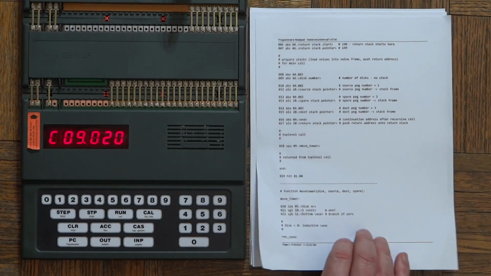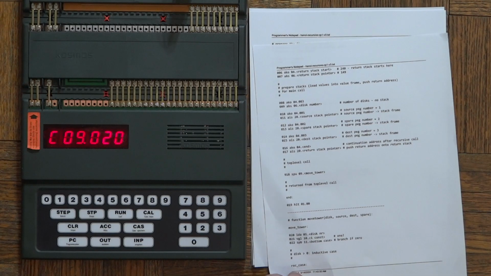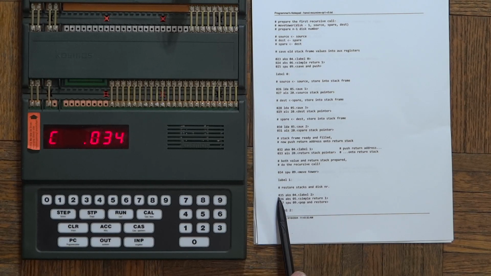Actually, this page here, right? At address 20. Good. So we made our first recursive call, and now when we return from that call, now we are at address 34. When we return from that call at address 35, we actually have to restore the old stack, right?